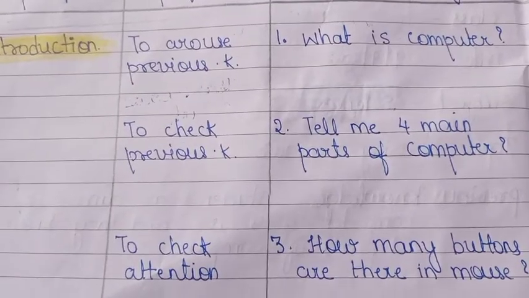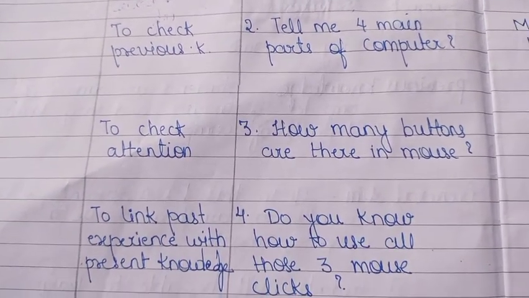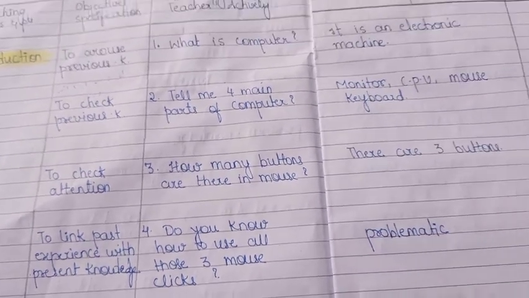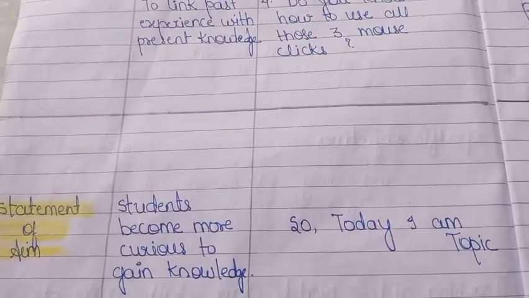And last we have to ask about everything about the mouse, like buttons, everything. Here you can see objectives and specifications. So like this we have to ask questions to students.